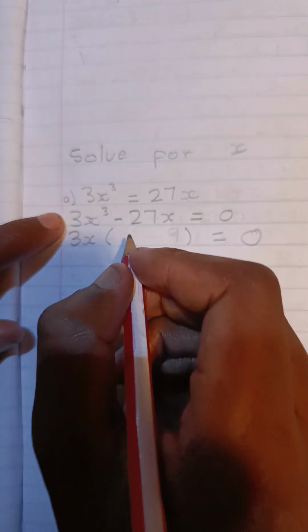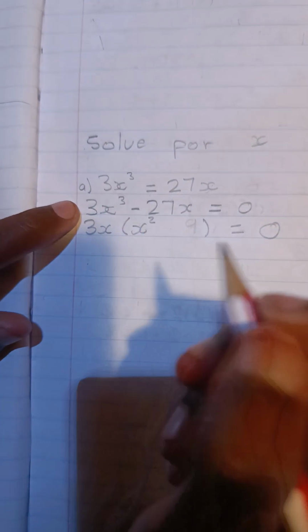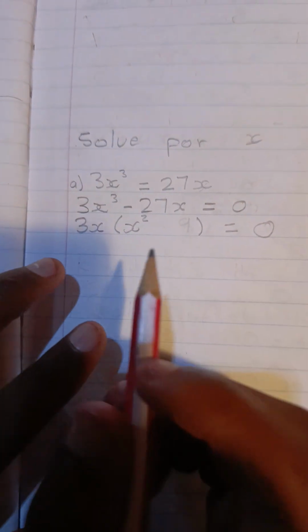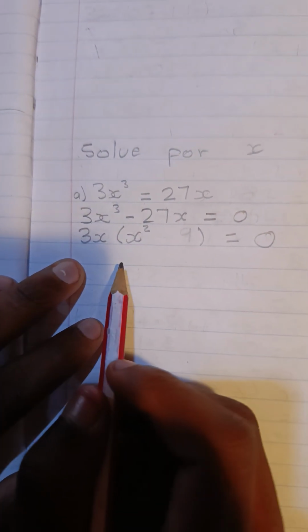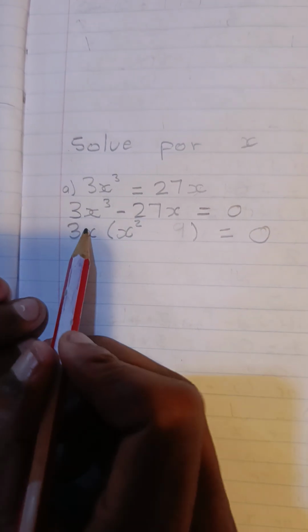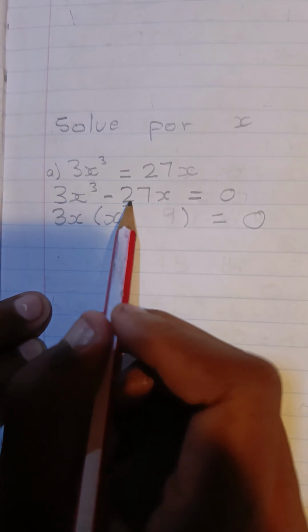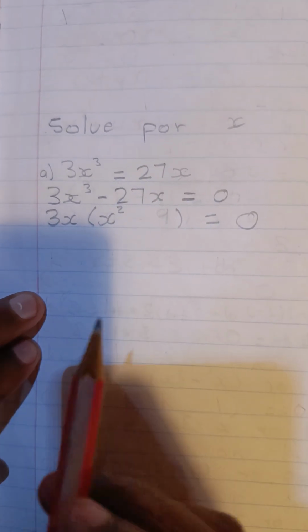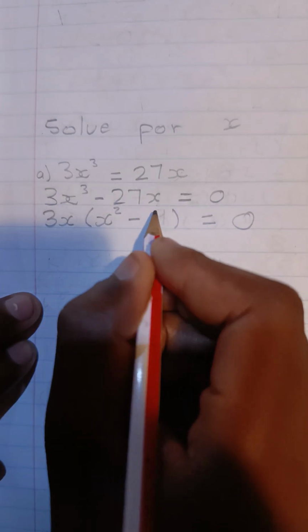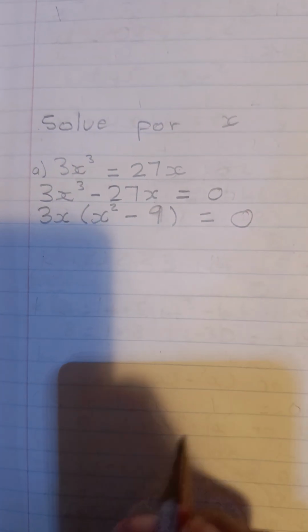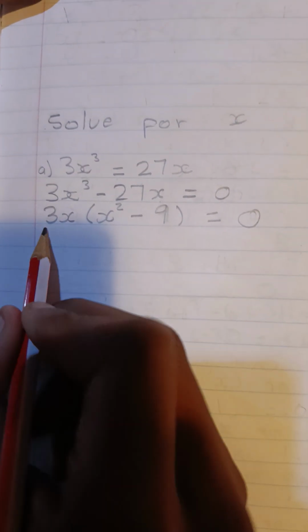If you said x to the power 2, you are correct. And then we come again, which number do we multiply with this number in order for us to get negative 27x? Well, if you said negative 9, you are correct.